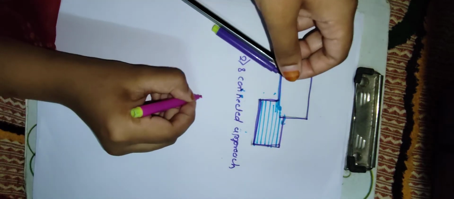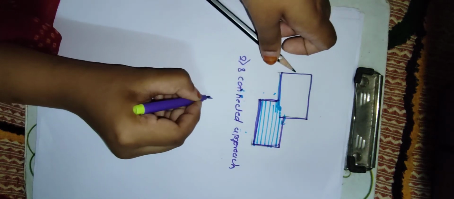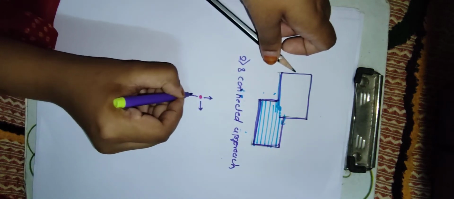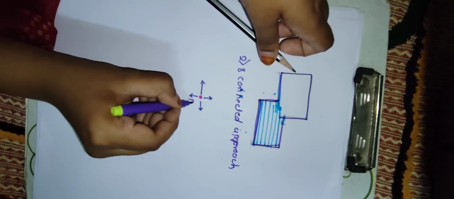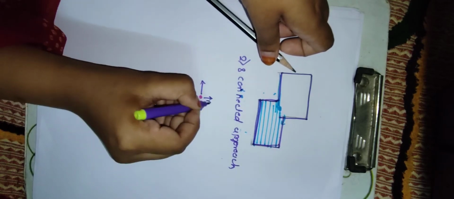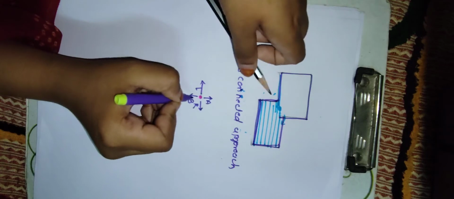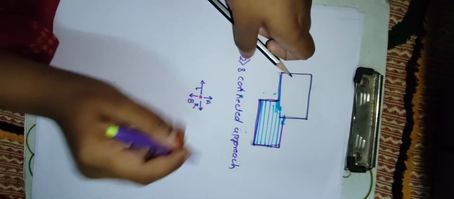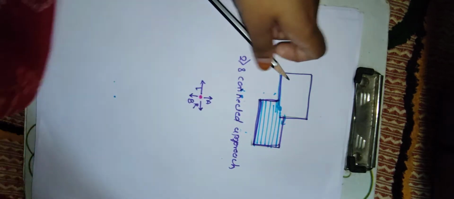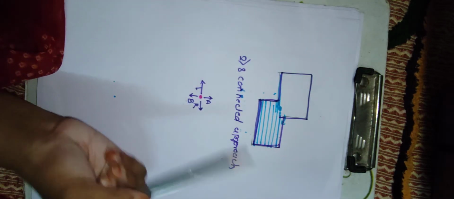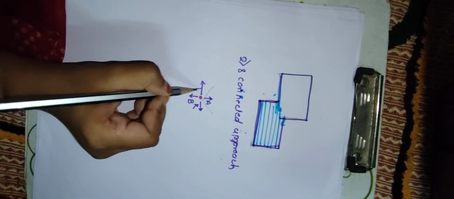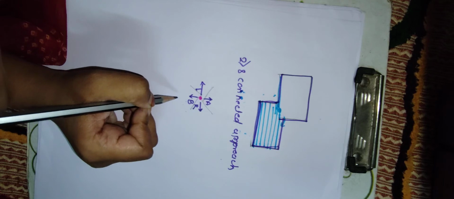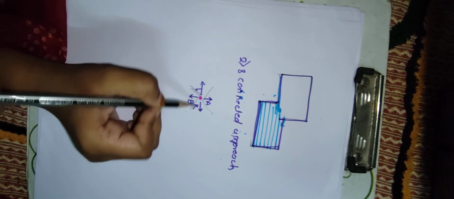If this is our seed pixel, then it can go in the above direction, right direction, left direction and below direction. That is below, right, above, left. And in the 8 connected approach, it can also go in the diagonal directions. So this is called the 8 connected approach, because it provides us a diagonal connection.